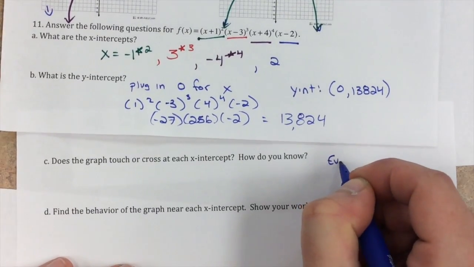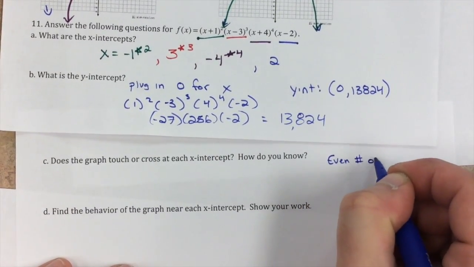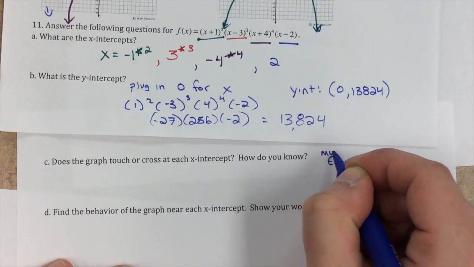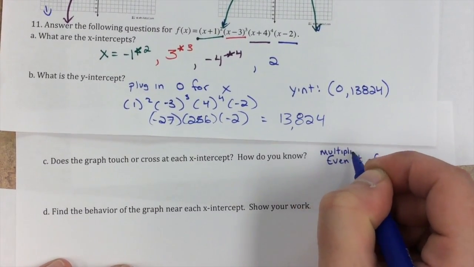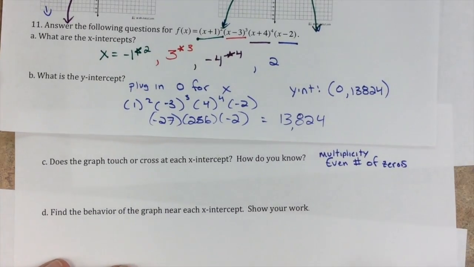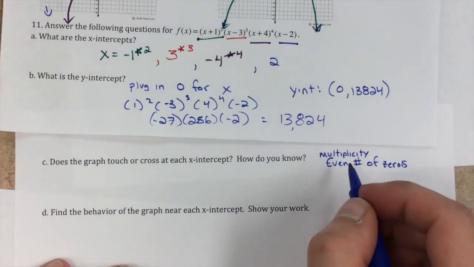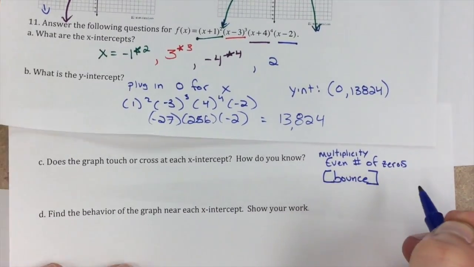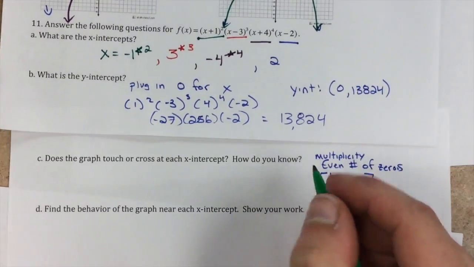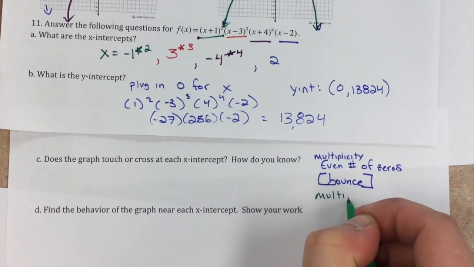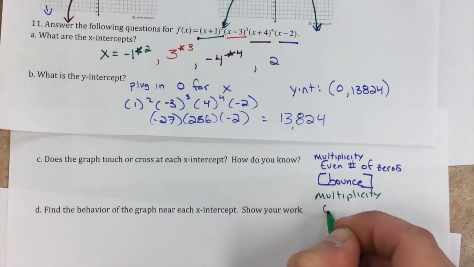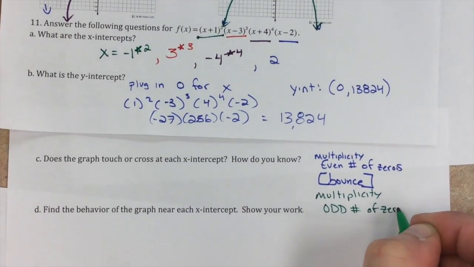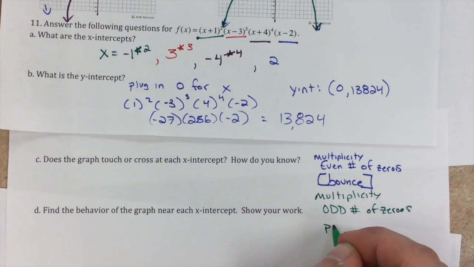If it's an even number of zeros, which is another way of saying the multiplicity, if the multiplicity is an even number of zeros, that's going to give you a bounce. If the multiplicity is odd, then it passes through.